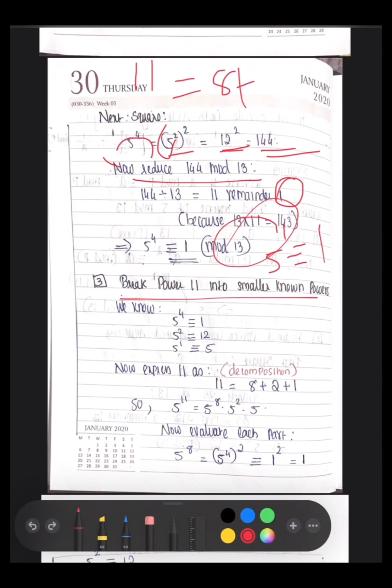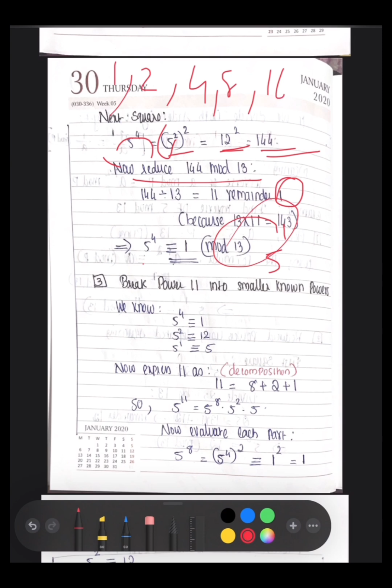That means finding the powers of 2 less than or equal to 11. The powers of 2 are 1, 2, 4, 8, 16. In this case, we stop at 8. Now subtract step by step. First, 11 minus 8 equals 3.